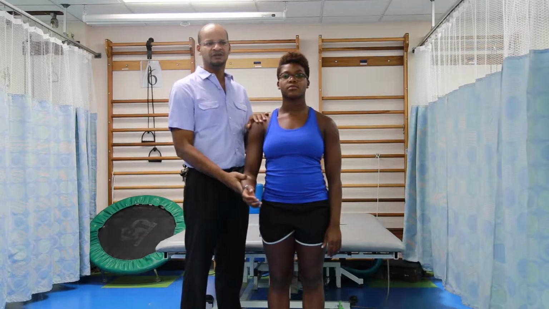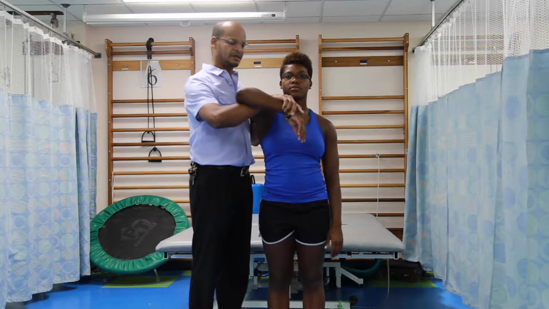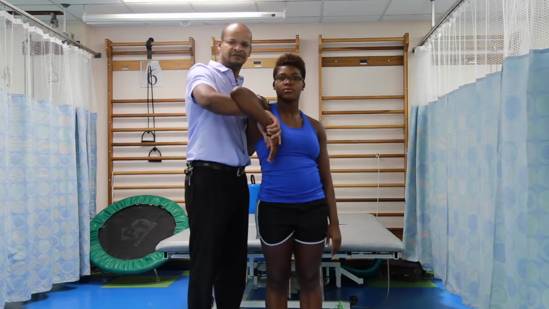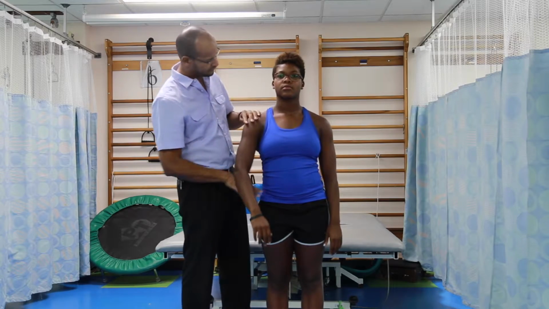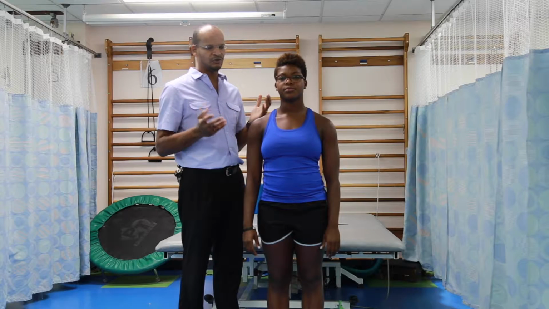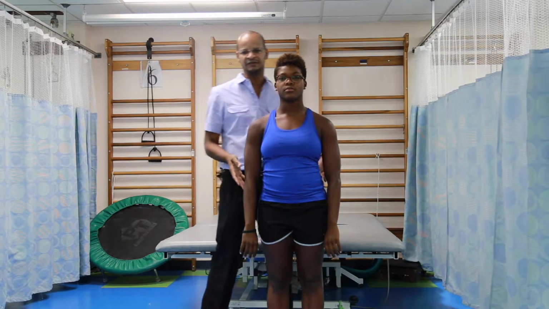So from here, we'll do the Hawkins-Kennedy test, where we'll forward elevate and internally rotate. And this is also a test of impingement. Okay, any pain? No. From the Hawkins-Kennedy test, we would like to do the Jobe empty can test. And the Jobe empty can test is going to test for the integrity of the supraspinatus.